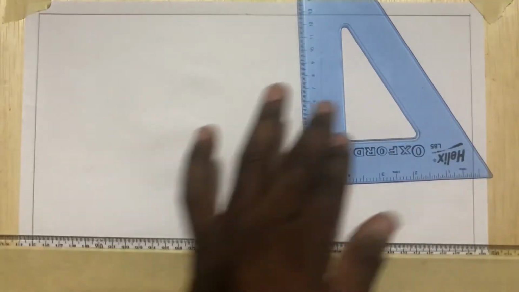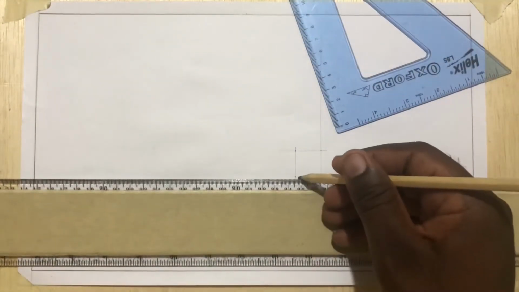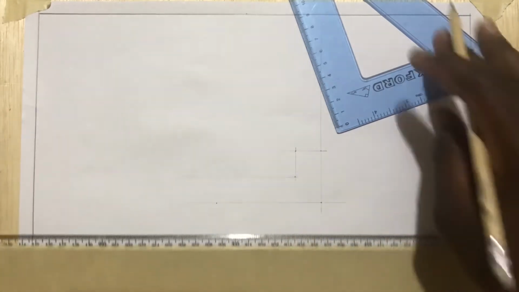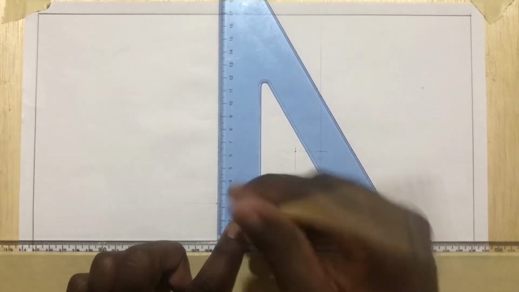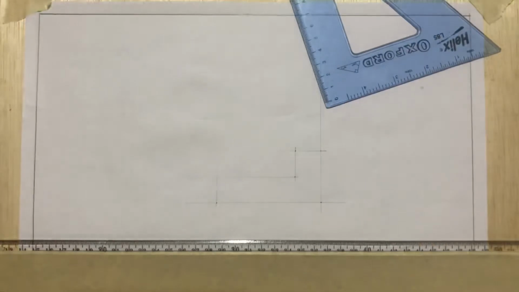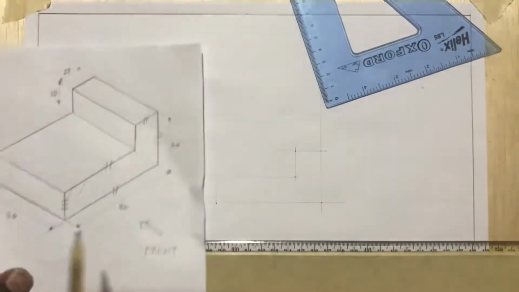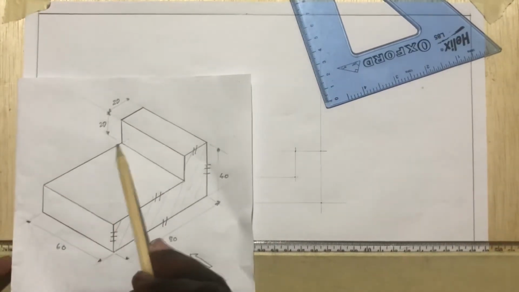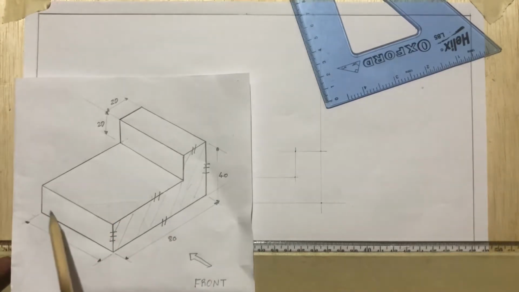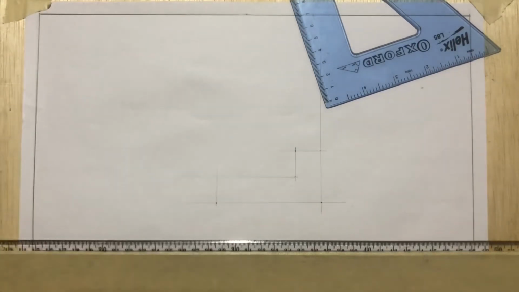And as you may have realized, by the time I've gone across, and then by the time I've brought this measurement up, I didn't need to measure this measurement, which is 60 millimeters, and this measurement, which is 20 millimeters. Normally when drawing in either isometric projection or orthographic projection, the measurements that seem to be missing, once you work with what you already know, will automatically work themselves out.